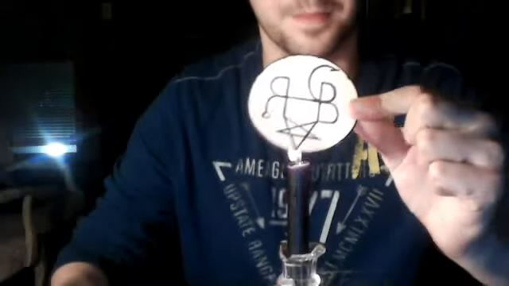Now, I've always used candle flames. This is how I learned to activate sigils. I'm going to give you an example of this as well. I posted about this a long time ago, but now I'm going to turn the light off. We'll see if I can get a better effect here.